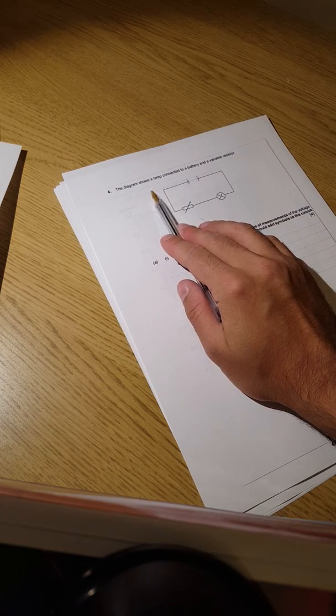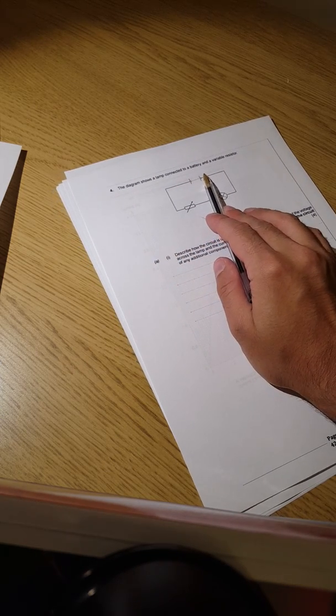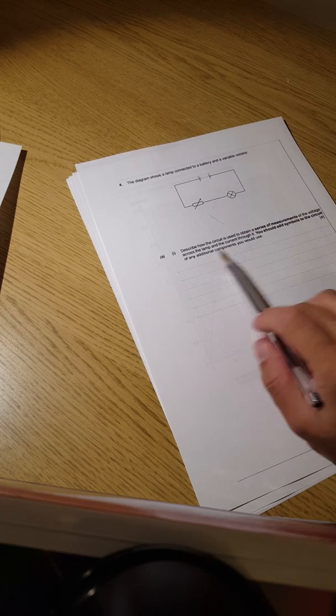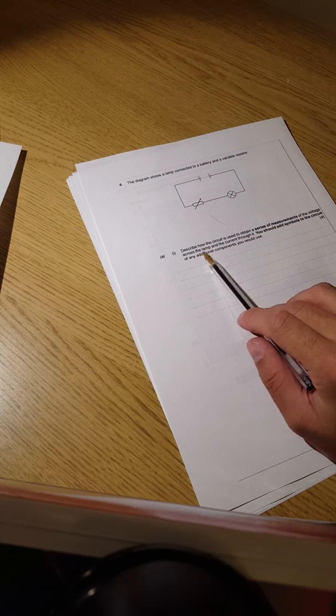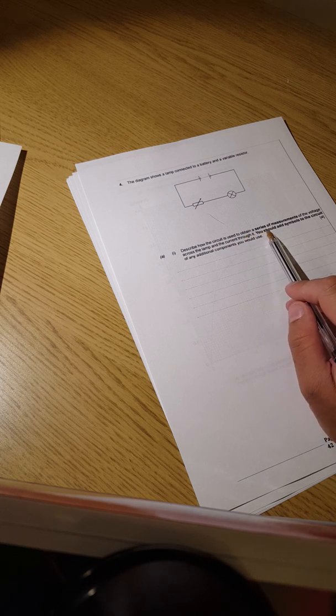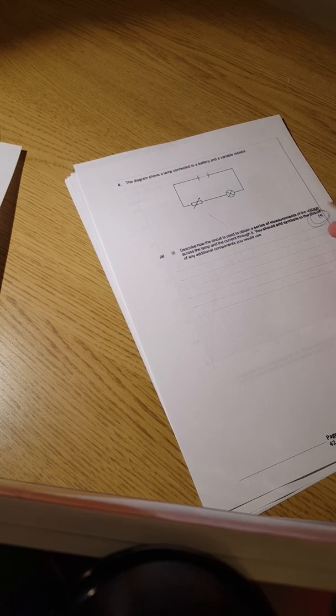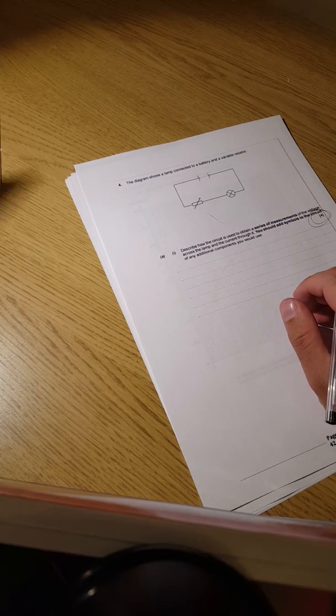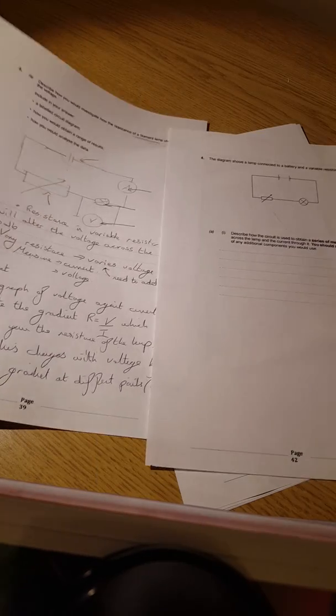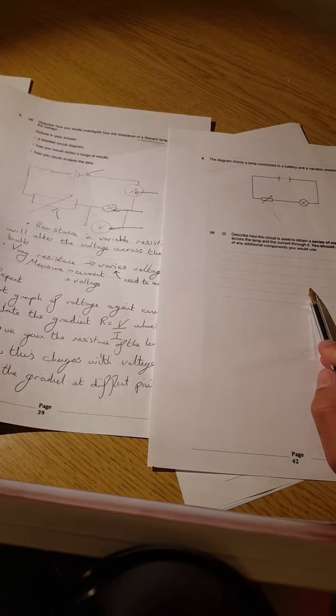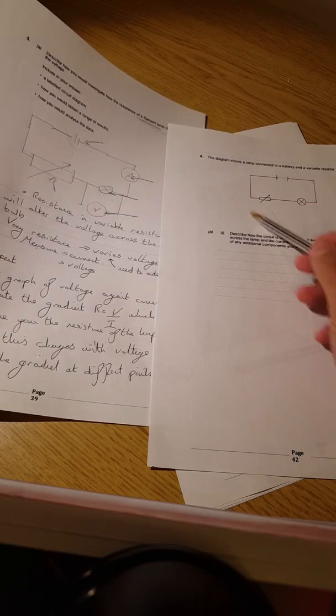Okay, next question. The diagram shows a lamp connected to a battery and a variable resistor. Describe the circuit used to measure the voltage across the lamp. Describe how the circuit is used to obtain a series of measurements of the voltage across the lamp. You should add symbols to the circuit and additional components. So this is 4 marks. They are identical. Those two questions, one's 6 marks, one's 4 marks. They've given you a little bit to start with. You need to add the rest.